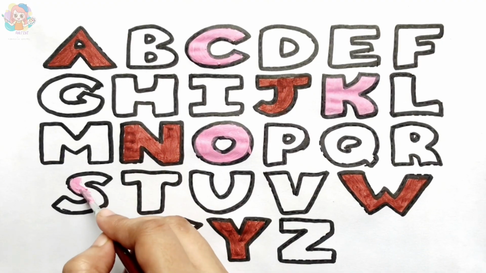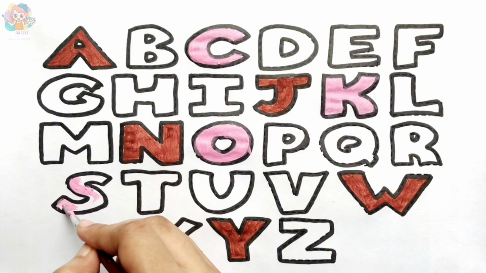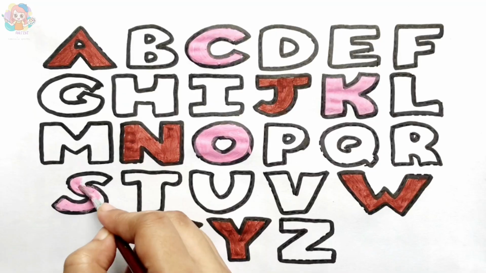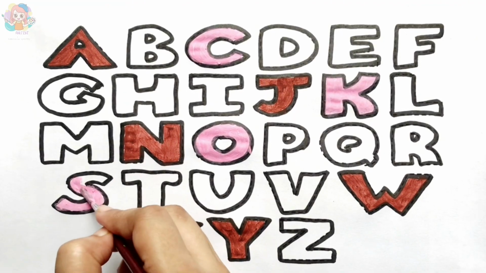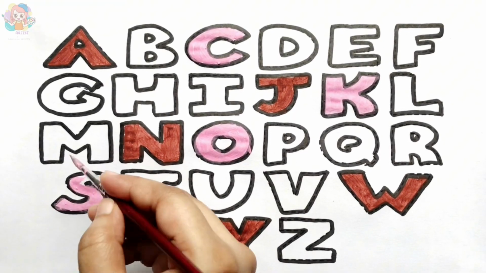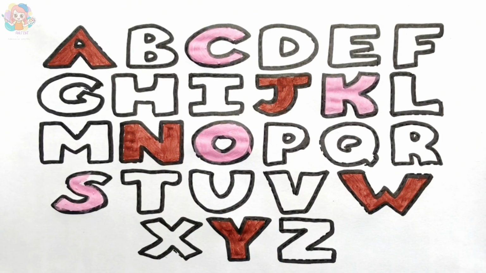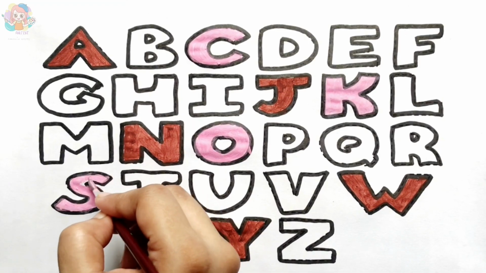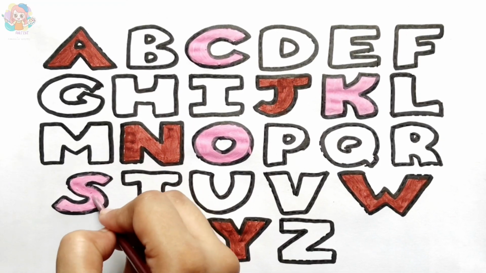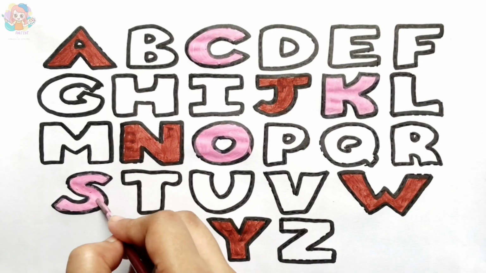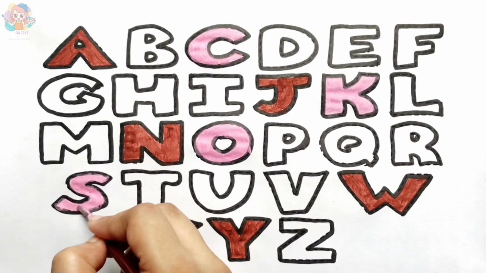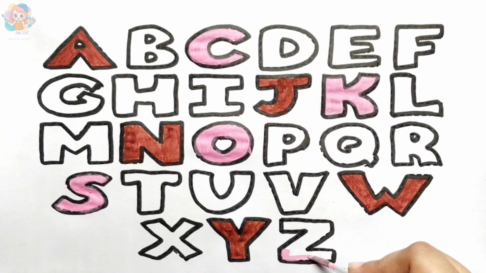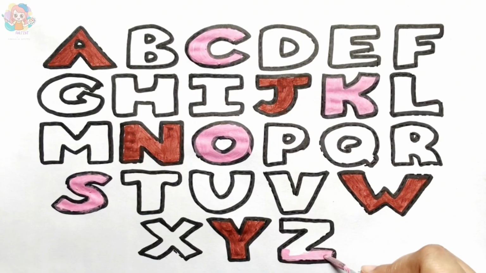S. S for sun. Last alphabet Z. Z for zebra.